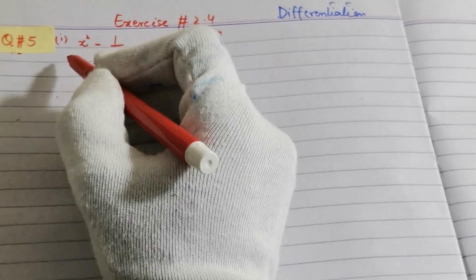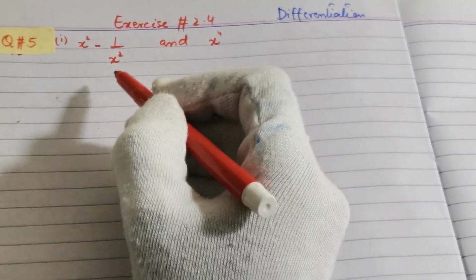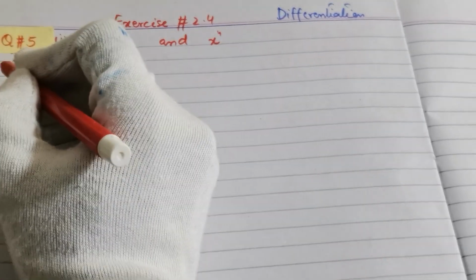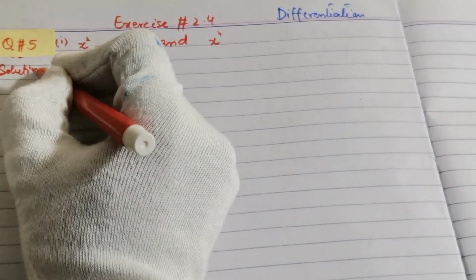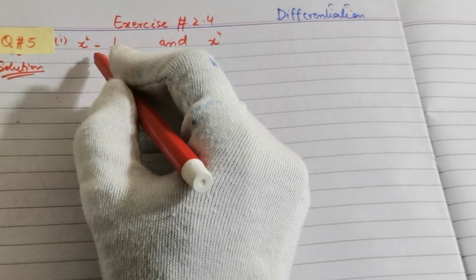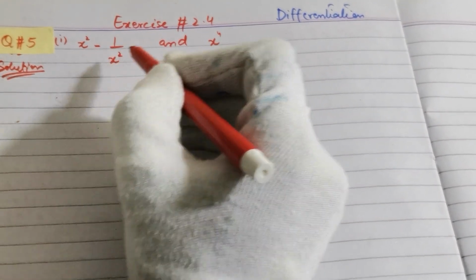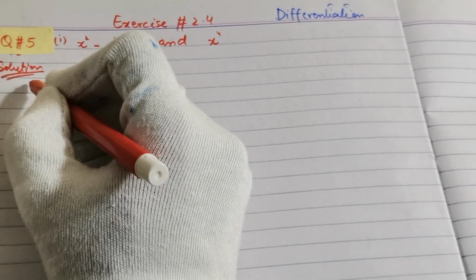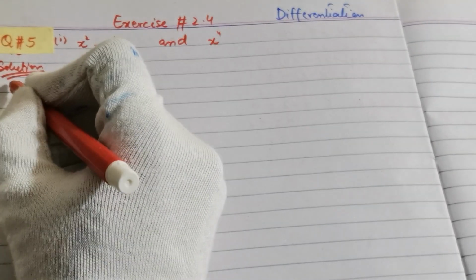Today I'm gonna teach you question number 5, part 1. X square minus 1 by x square plus x^4. So we can easily see that there are two terms. First term is this and second term is this. First of all, we will consider both of these two terms.